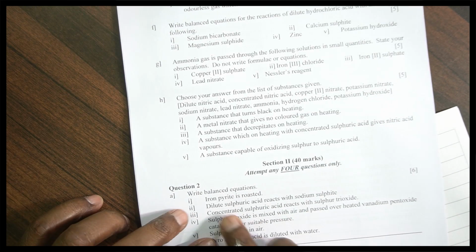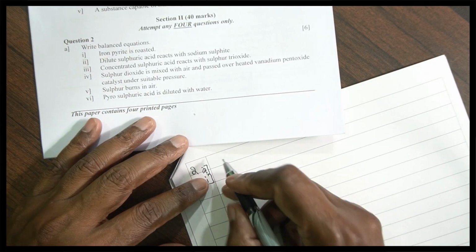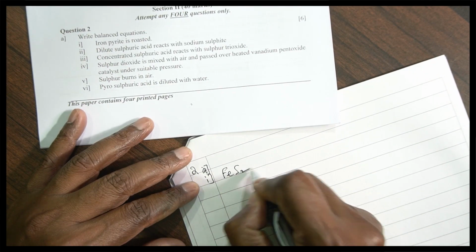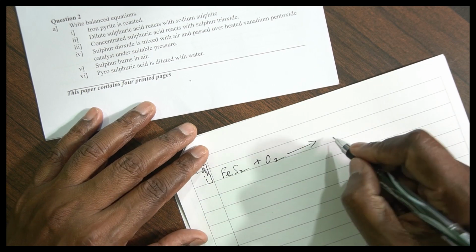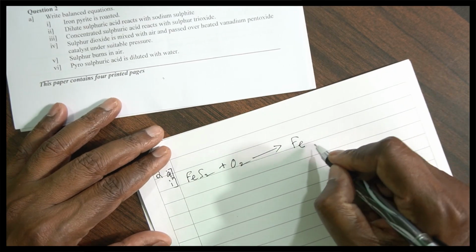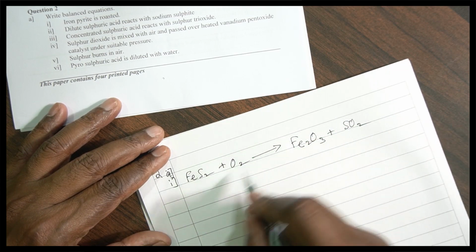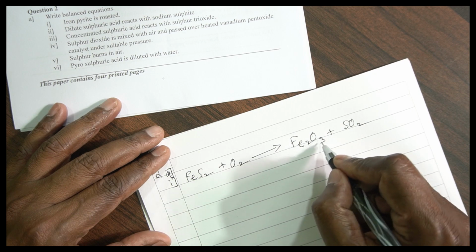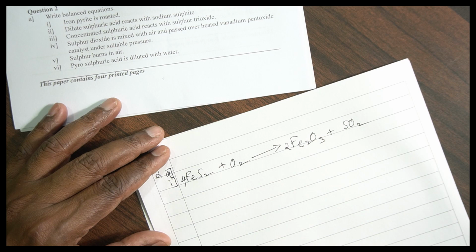Number 1 is iron pyrite is roasted. What is iron pyrite? Iron pyrite is FeS2. Roasting means heating in the presence of oxygen. So you get the products Fe2O3 plus SO2. We have learned these reactions. So this is an odd number, so we will double it. 2 2s are 4 Fe, so we write 4 FeS2 here.